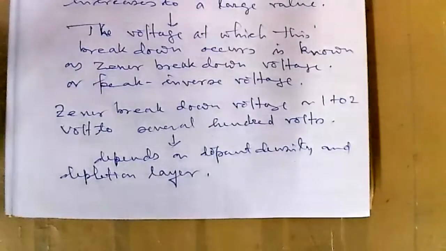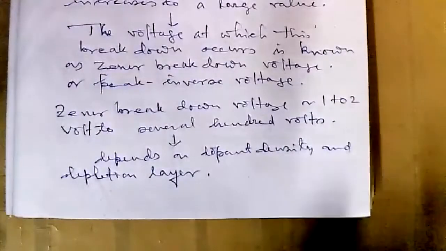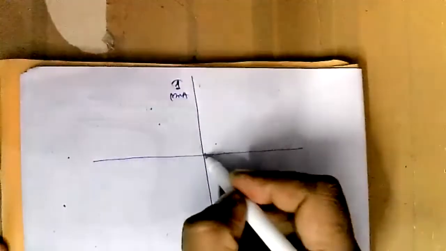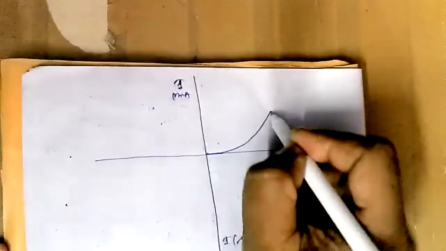So if we take both the characteristics together, then we have to scale it properly. Here current is in milliampere, here current is in microampere. So this will be something like this.